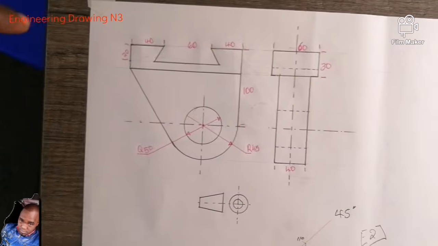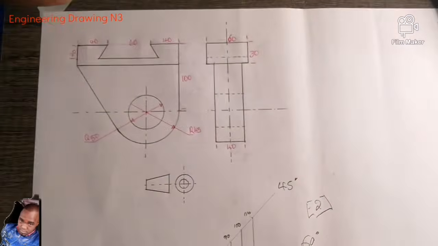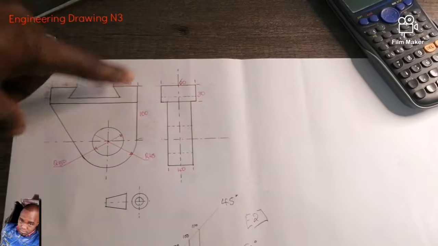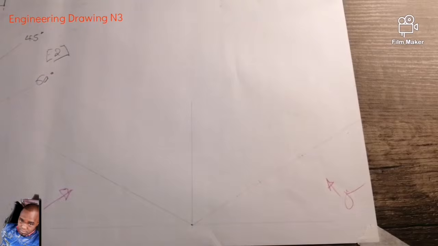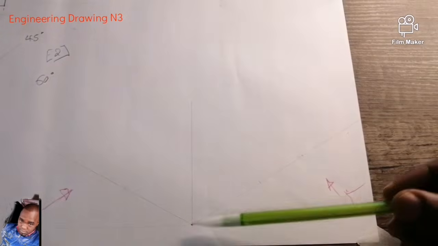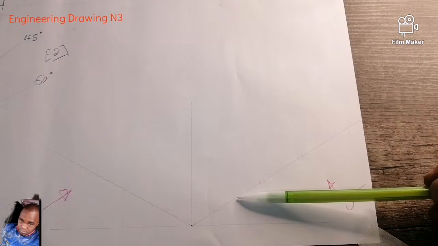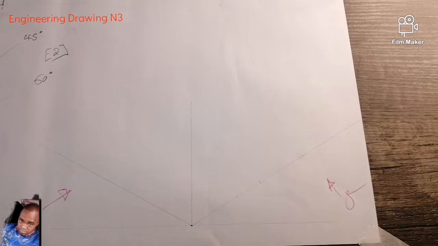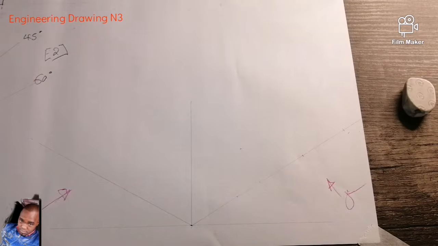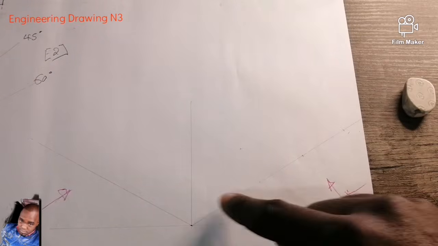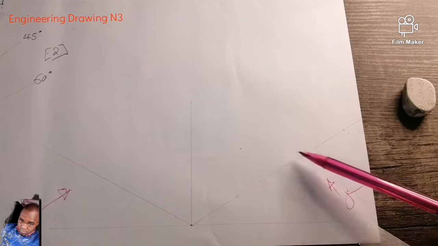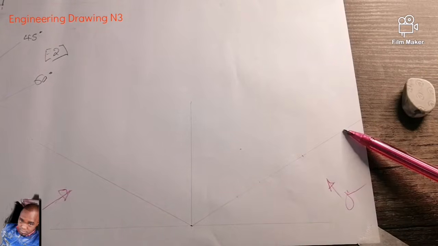The dimensions I am talking about are these ones: 40, 60, 40, now converted to the scale. From here till here is 40. From here till here 40. From here till here 60. From here till here 40.